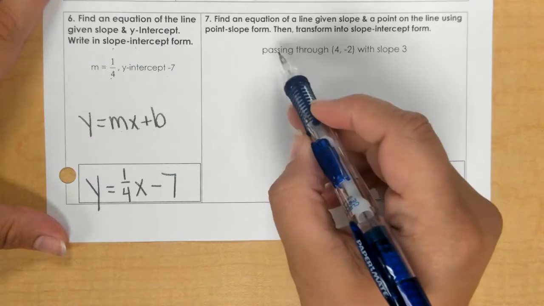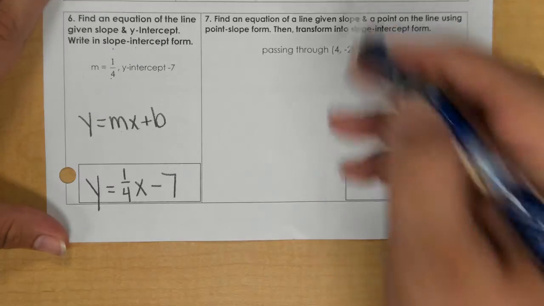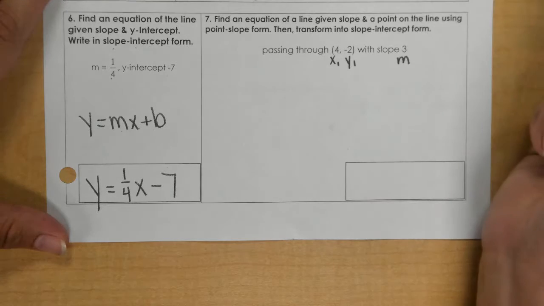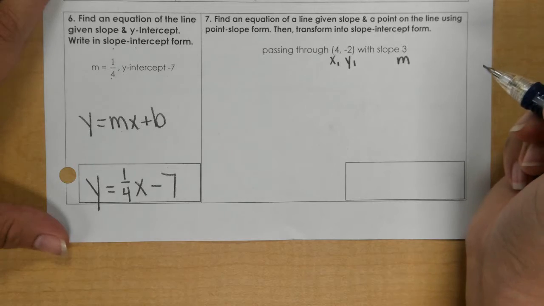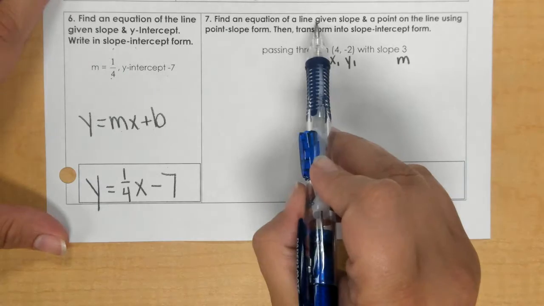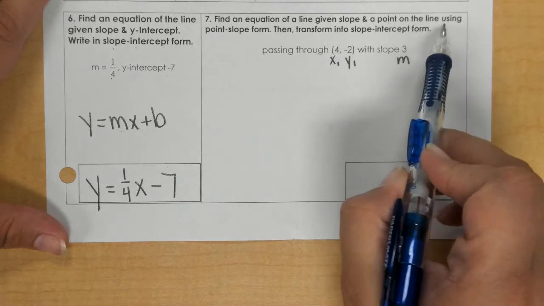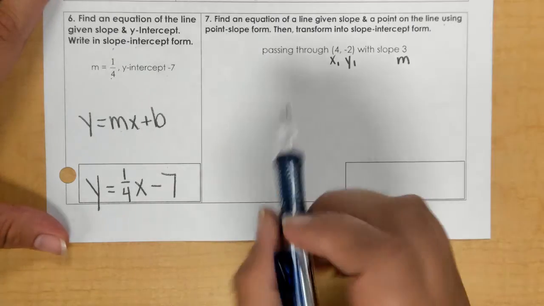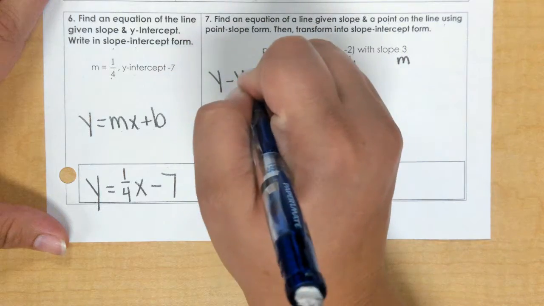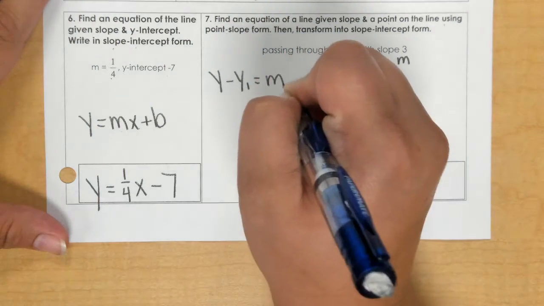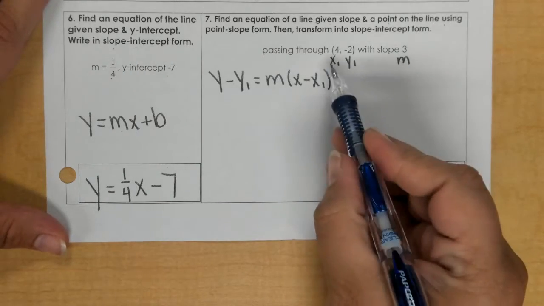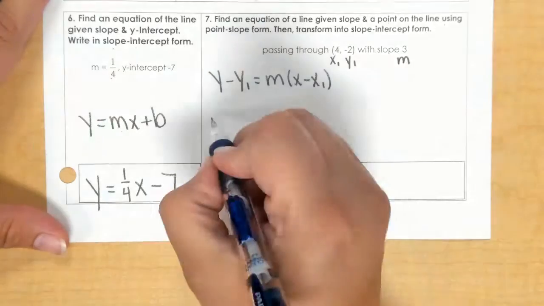In number 7, you are given a point, you are given a slope. Okay, I went ahead and labeled those with the appropriate letters. It says find an equation of a line given slope and a point on the line using point-slope form. So here it's saying use that formula, point-slope form. Then plug all of these numbers into that.